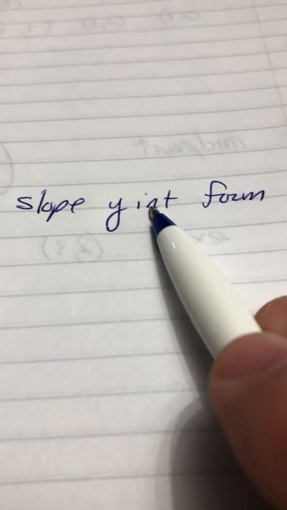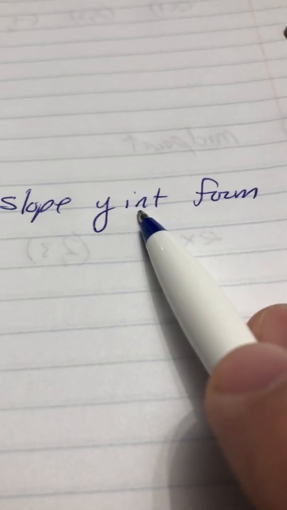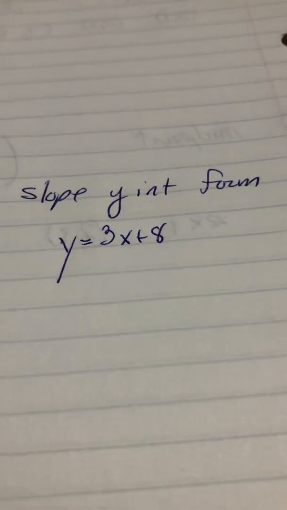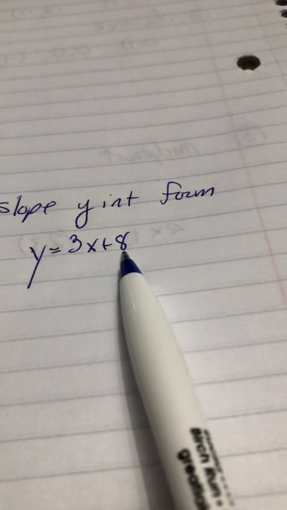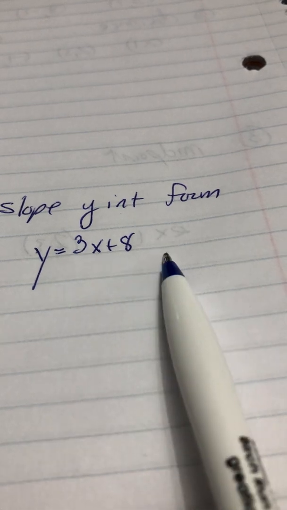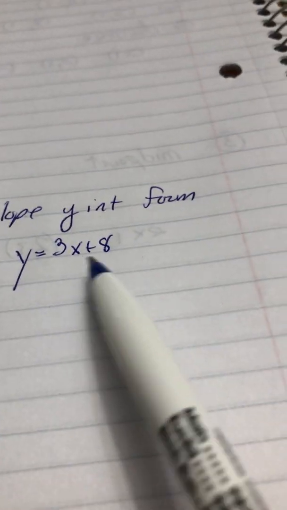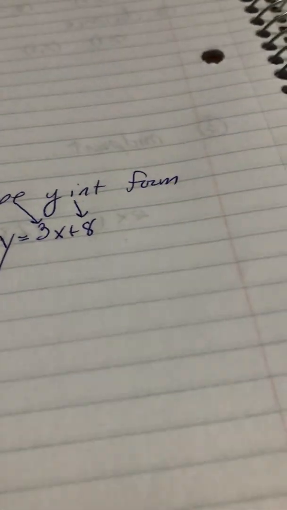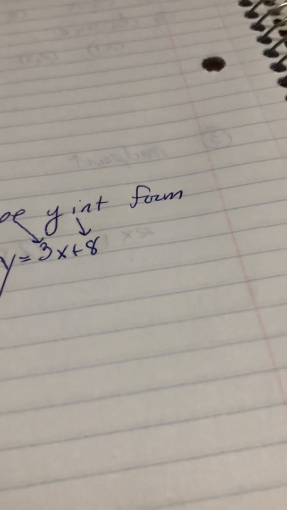Or the slope y-intercept form, where the y is solved for, and the other two components, the slope and the intercept, are on the other side of the equals sign. The slope is listed first and the y-intercept is listed second. You can see them jumbled around in other forms, but they don't follow a nice form.